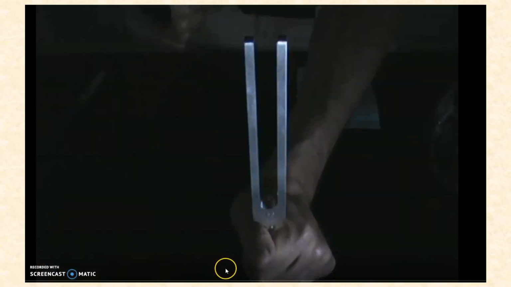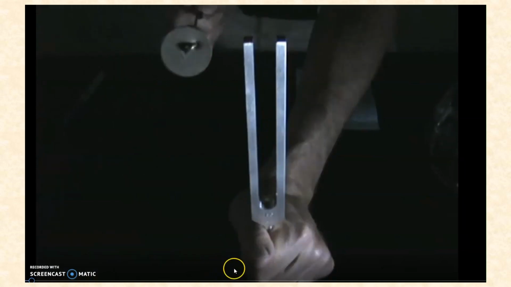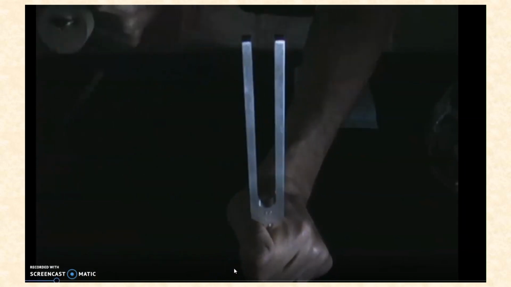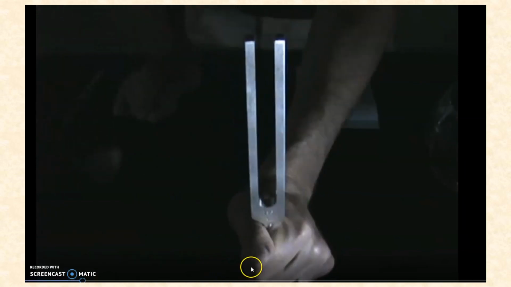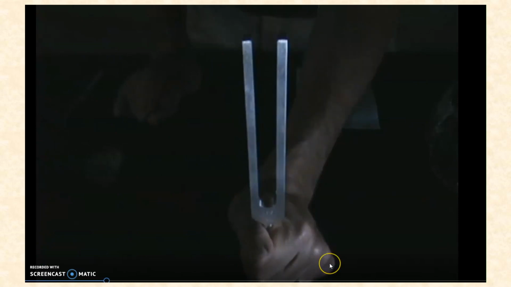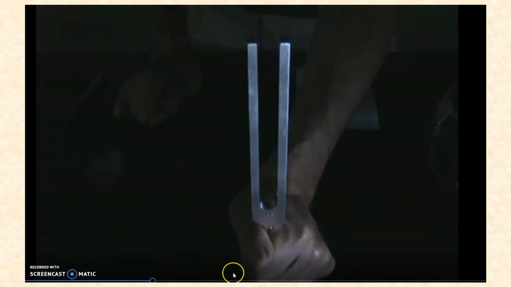All right, so here goes. Let's strike the tines of this tuning fork. And under the action of a strobe light, you can actually see the vibratory motion of these tines.